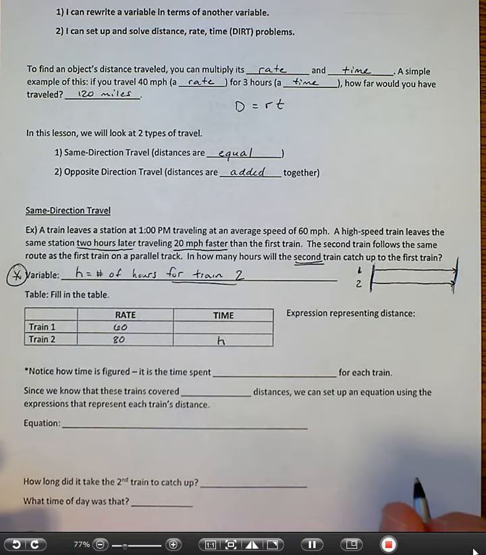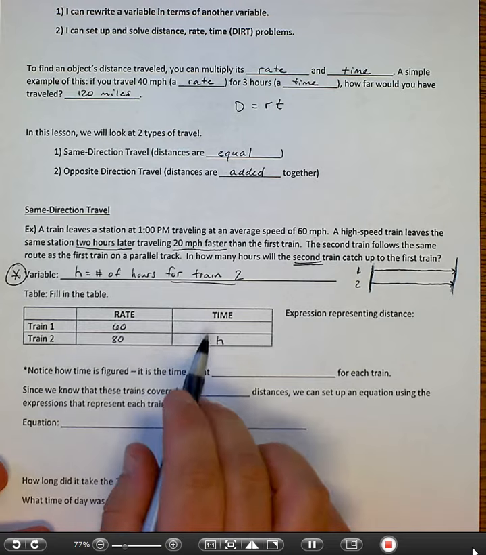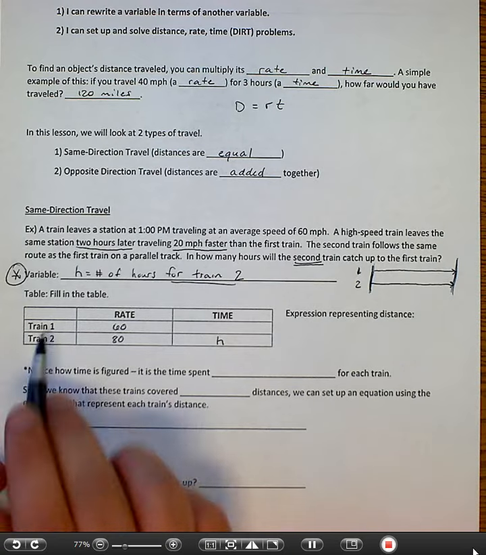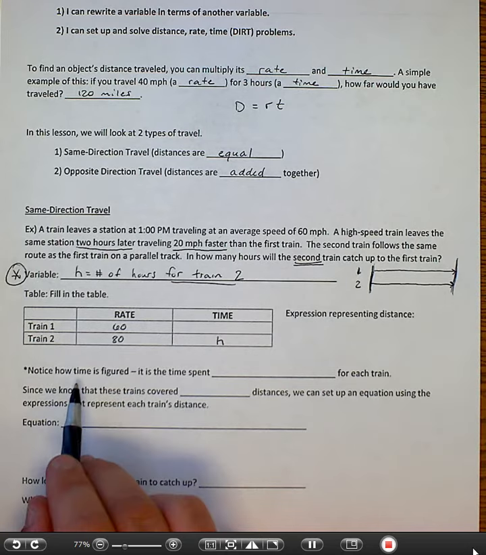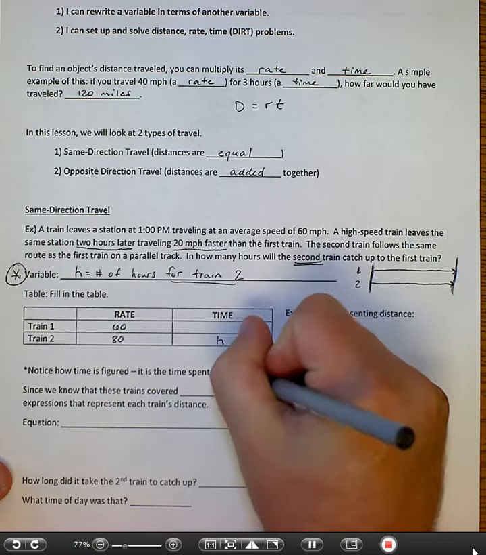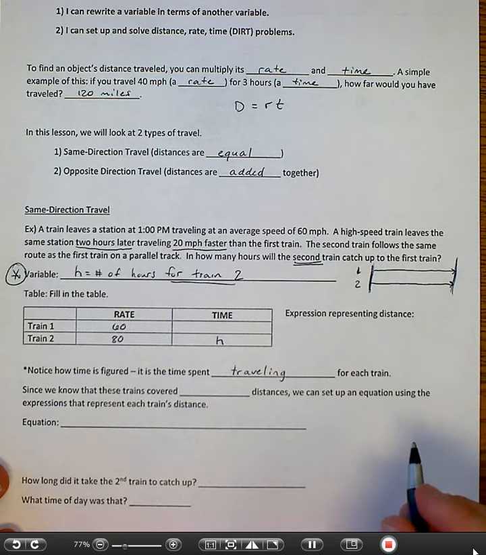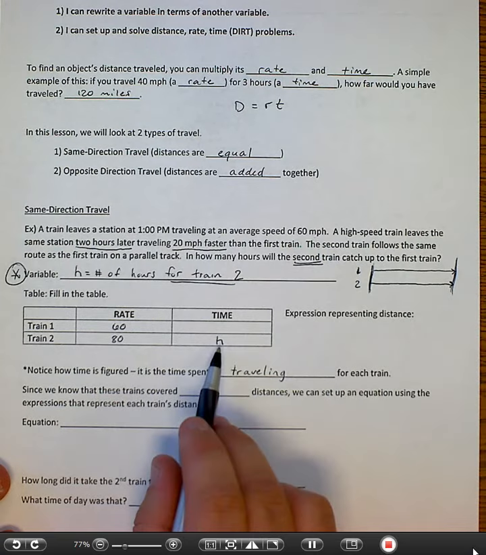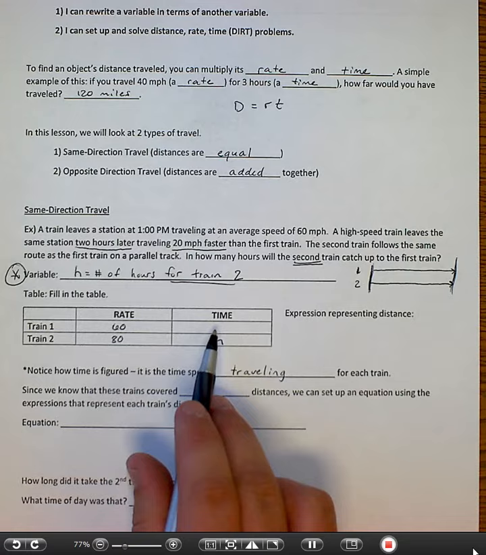Now the one box we have remaining is the time spent for the first train. Now, this is the confusing part. Okay? Time is figured by looking at how much time is spent traveling for each train. Okay? So, if this train took, I don't know, let's just make up a number, 4 hours. Let's say it takes 4 hours. How long has train 1 been moving on the track?